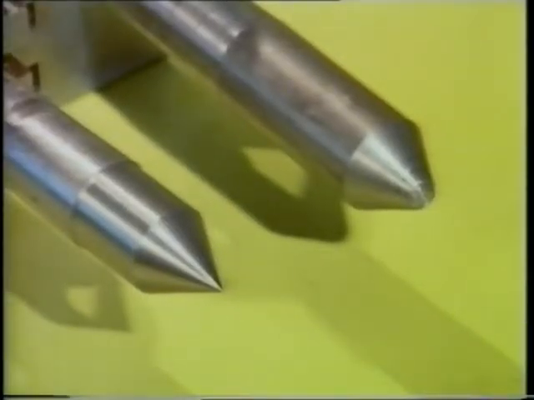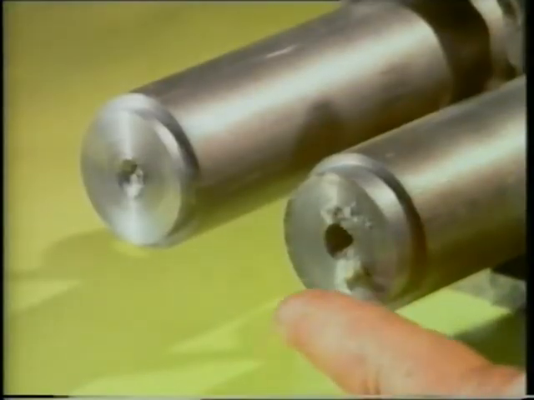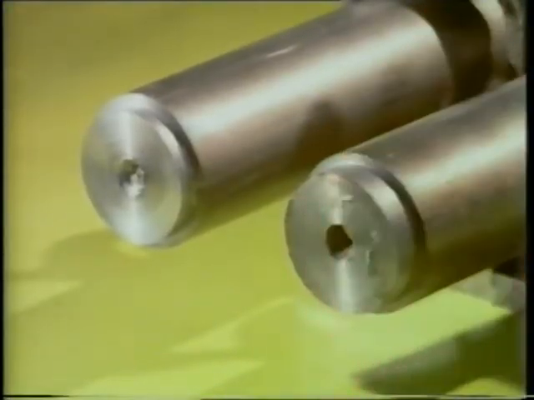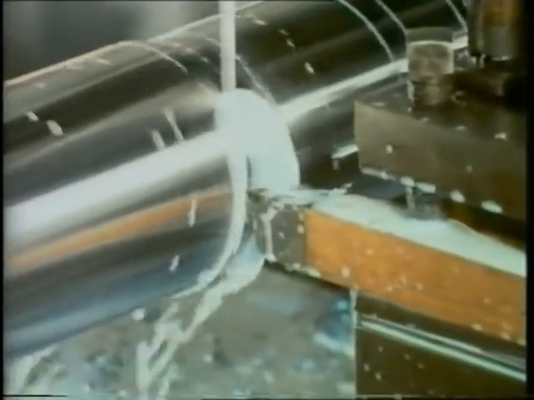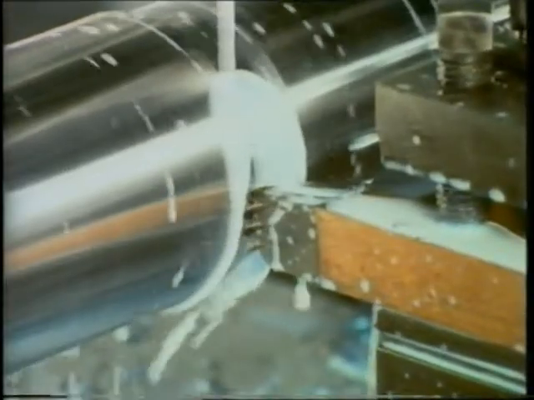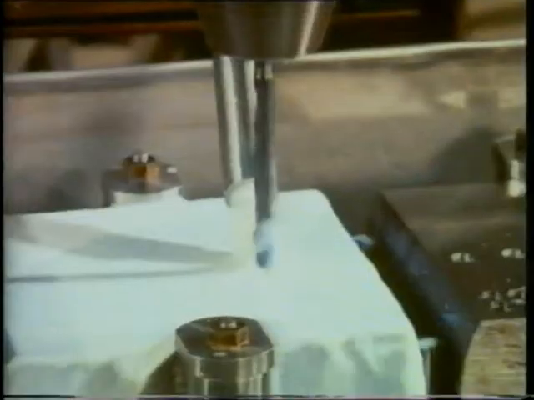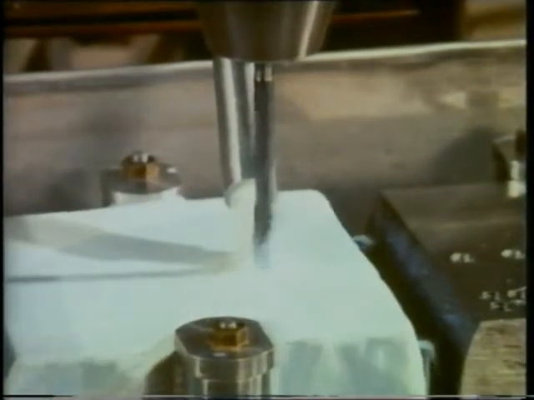Quite a dramatic change. Coolants and cutting fluids are used to conduct away the heat which friction tends to generate. They also protect the tool tip and the surface finish of the work.